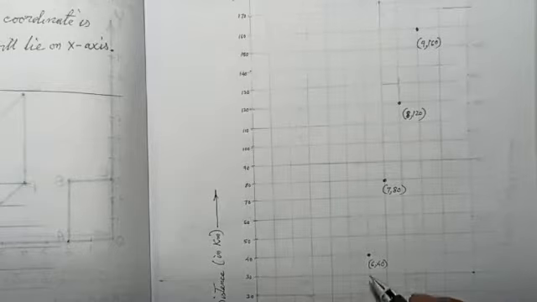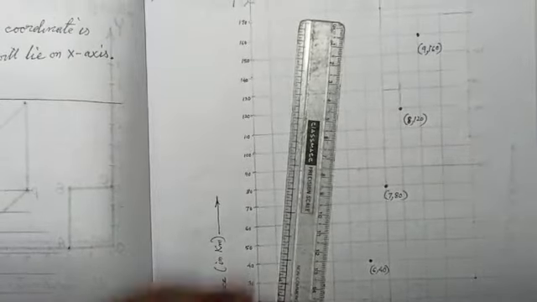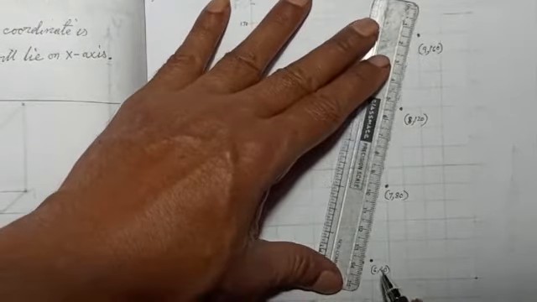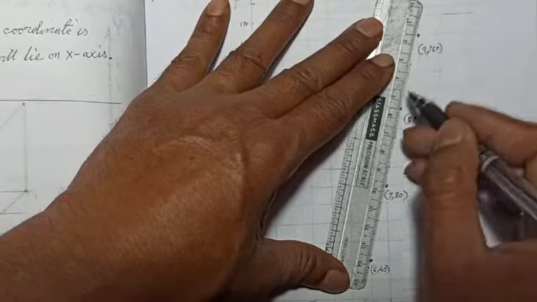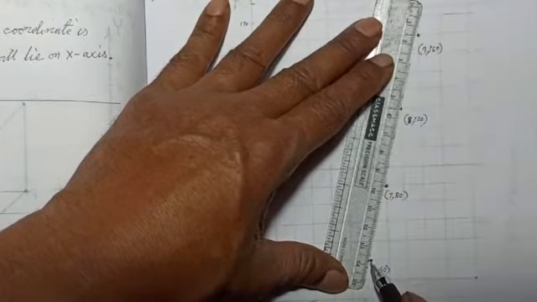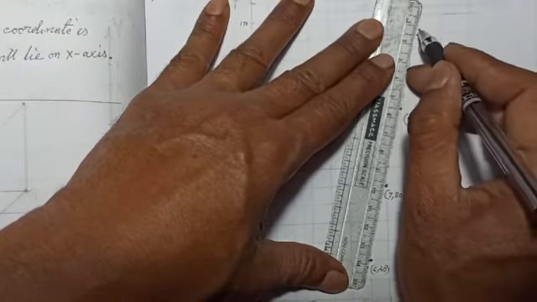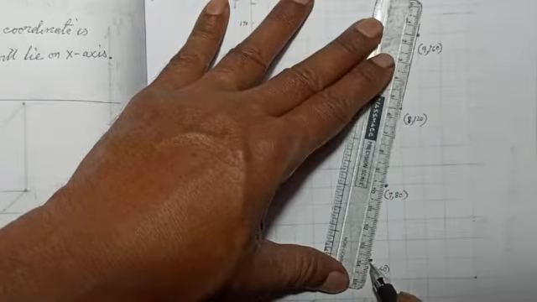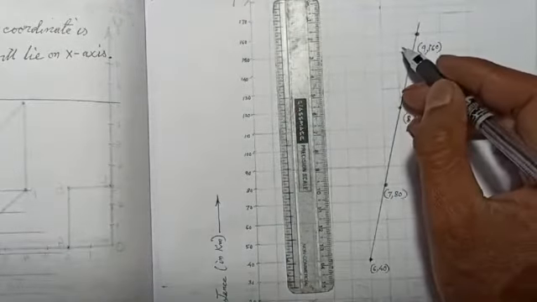Now let's join these points. After joining these points, we are getting this straight line.